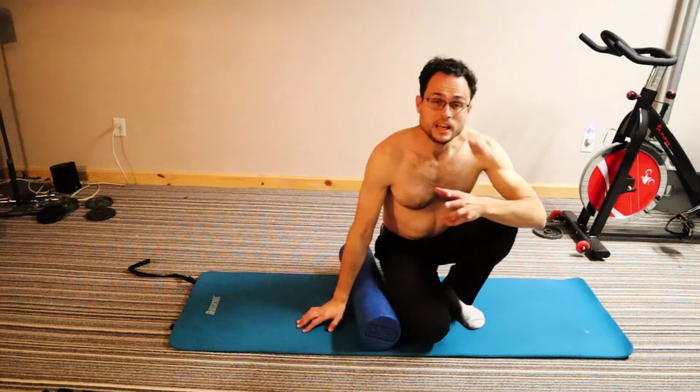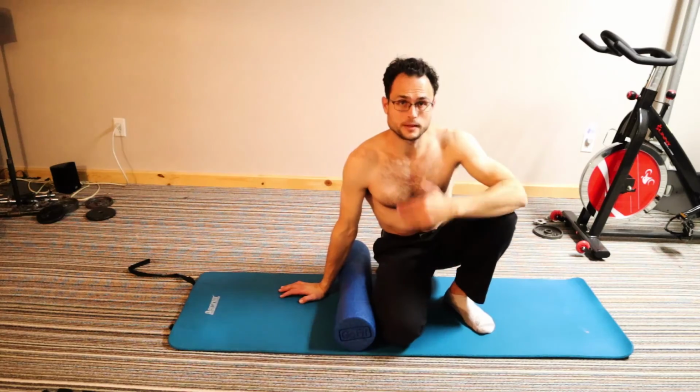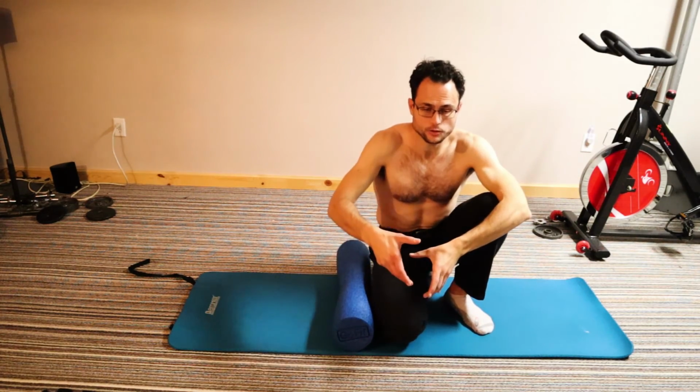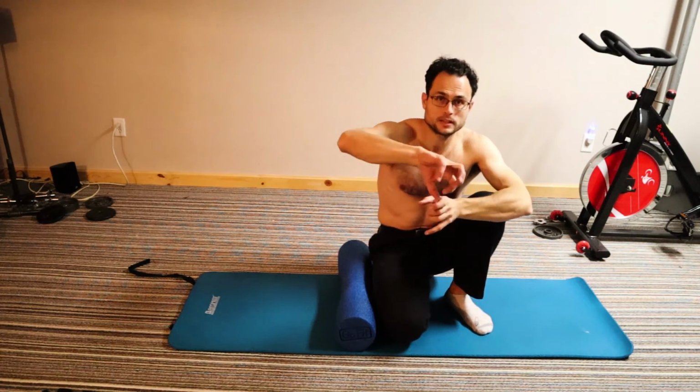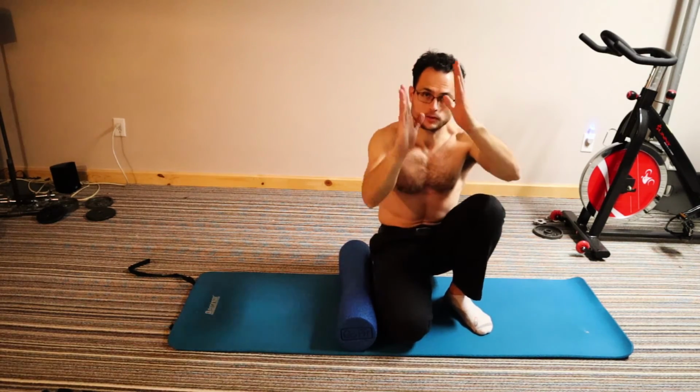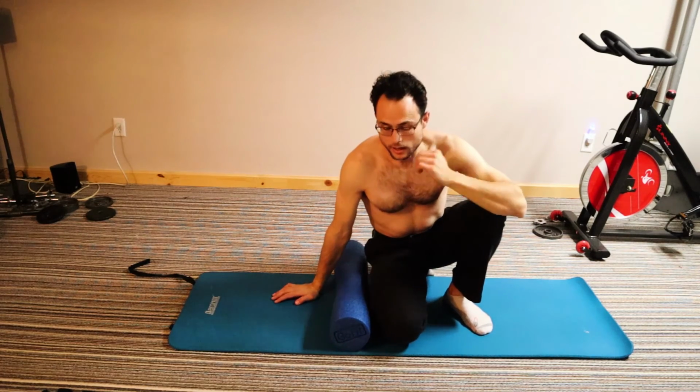This exercise is also good for eccentrically loading the abdominal muscles, because as we talked about with force couples, the abdominals also help to pull the pelvis up in the front, so helping them to eccentrically load, increasing thoracic extension.